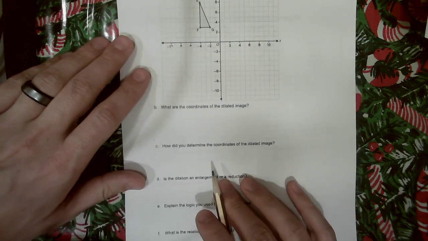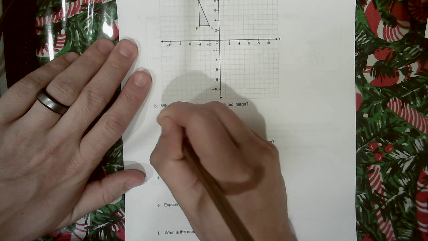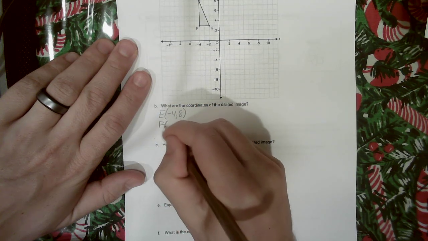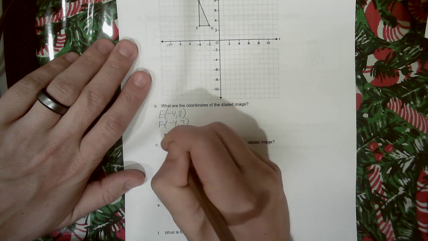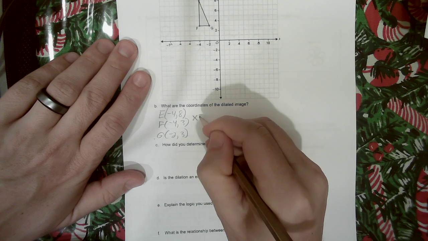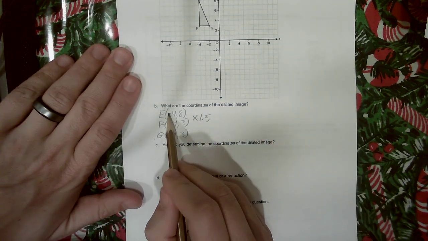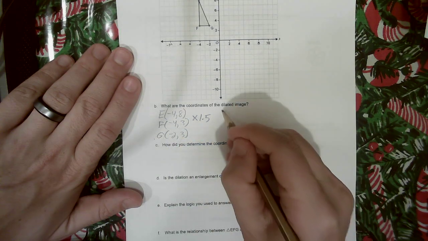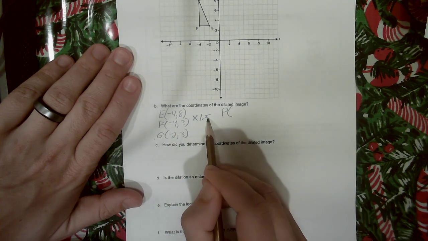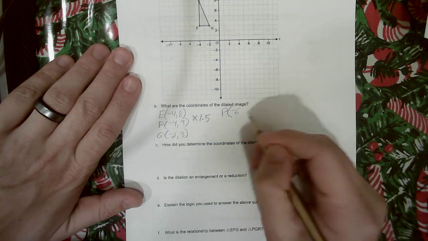What are the coordinates of the dilated image? We're going to do this one first here. So I'm going to just copy the original: E (-4, 8), F (-4, 3), and G (-2, 3). We're going to multiply everything by 1.5. So here's how I got to think about this. I'm going to remove the negative for now, and this is going to go to point P. 1 times 4 is 4. Half of 4 is 2. 4 and 2 together is 6. And then I need to remember to make it negative again.